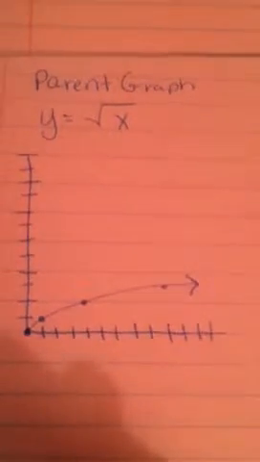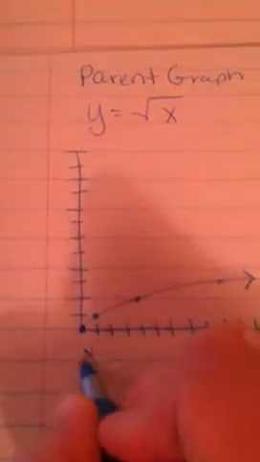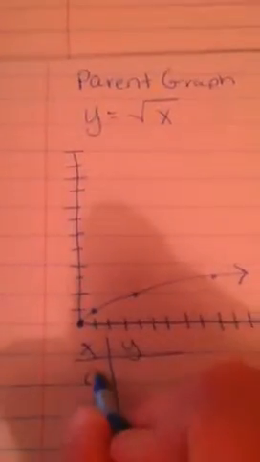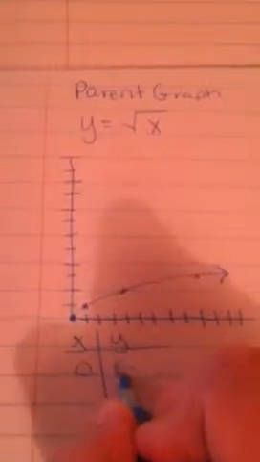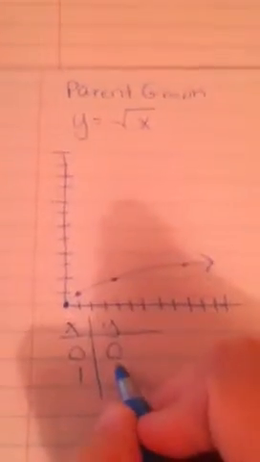But if you ever need to make a graph by hand, I'll make a table of values. For my x values, I could choose 0 and take the square root of 0, and I get 0. Choose 1 for the x value, take the square root, and I would get 1.